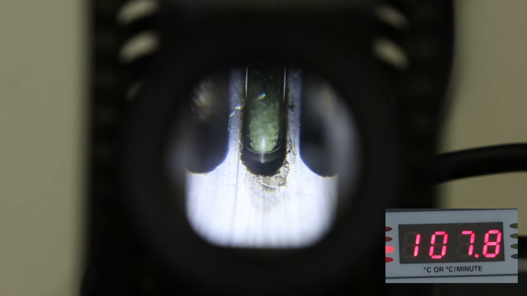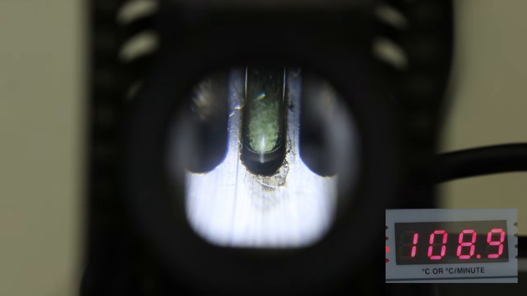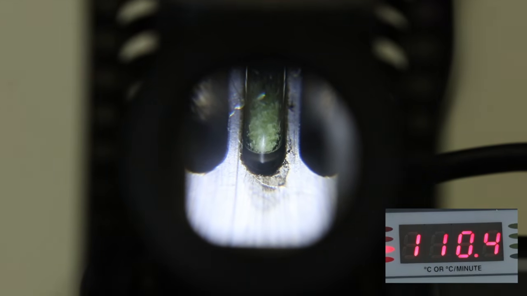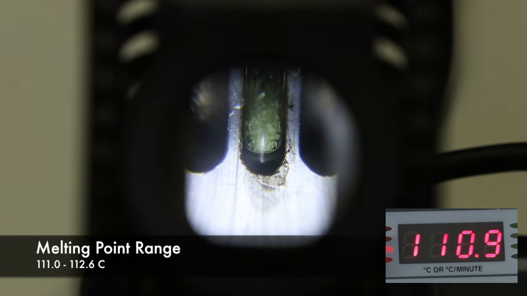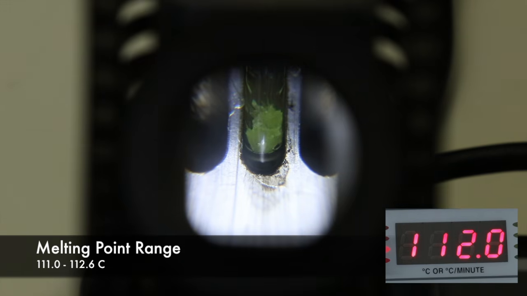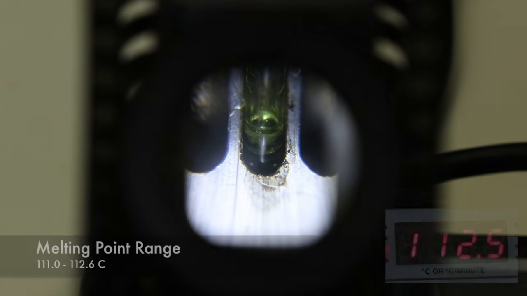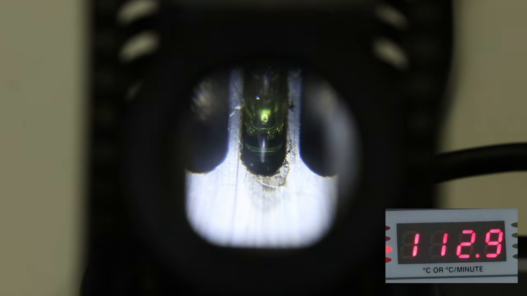I'll acquire a melting point range for the product, starting a few degrees lower as usual. These crystals started melting around 111 degrees Celsius, which is a little lower than expected, and didn't finish until about 112.6 degrees, so I may have added a little bit too much sample this time.